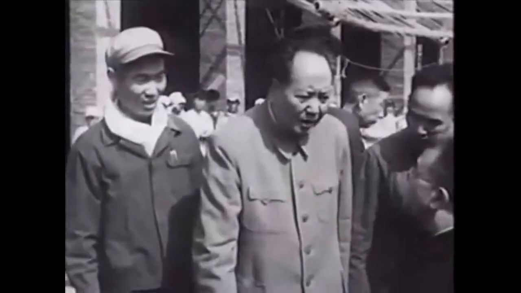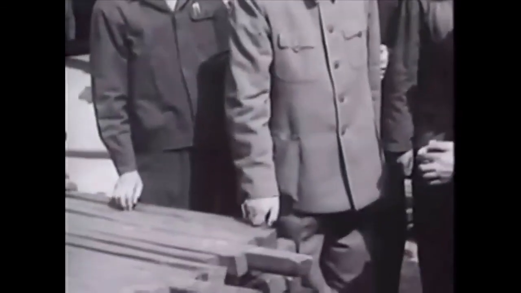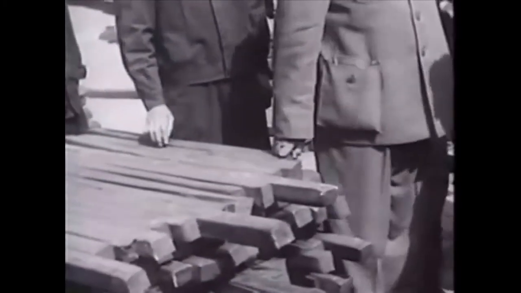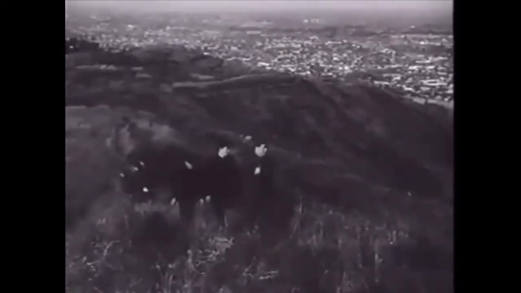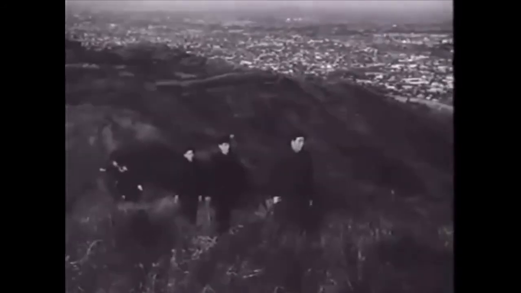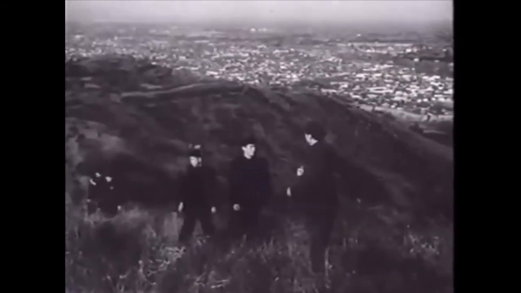After his trip, Mao decided to moderate production targets. In July 1959, the party met at the mountain resort of Lushan to set new, realistic goals. Minister of Defense Peng Dehuai, the hero of the Korean War, was one of Mao's oldest revolutionary comrades.